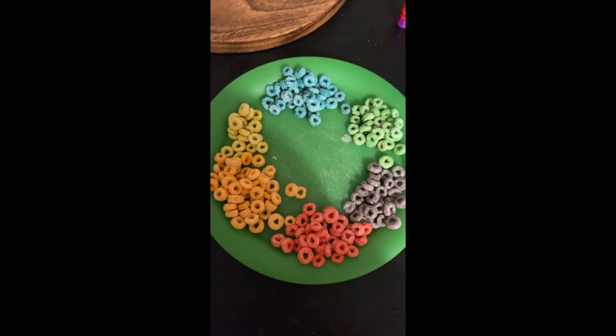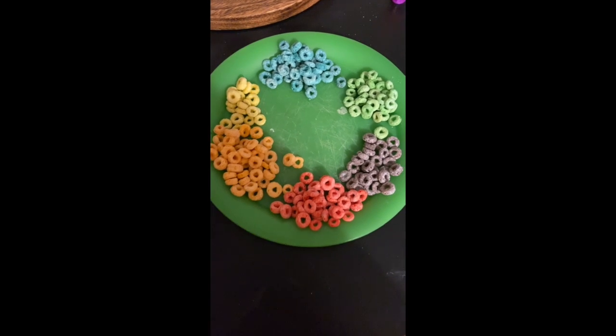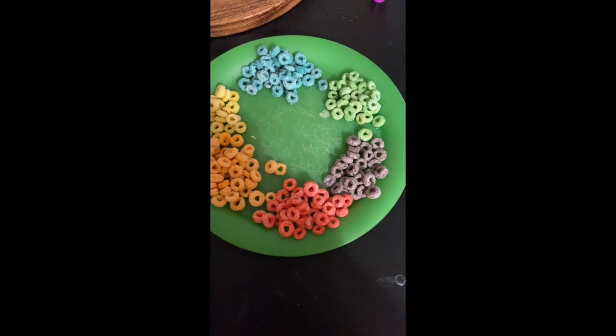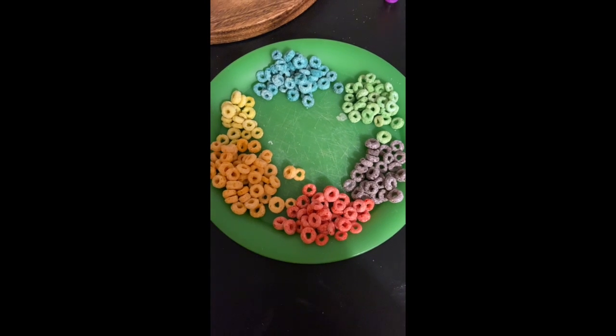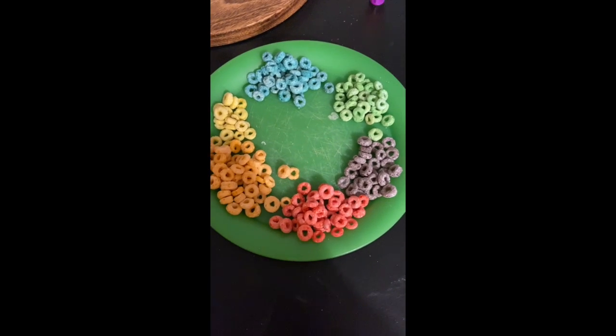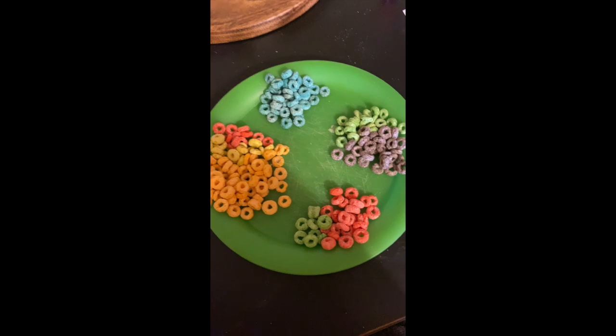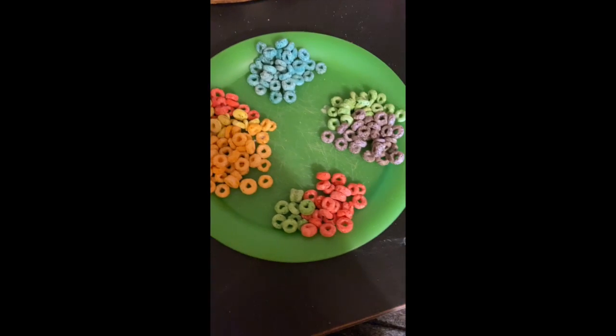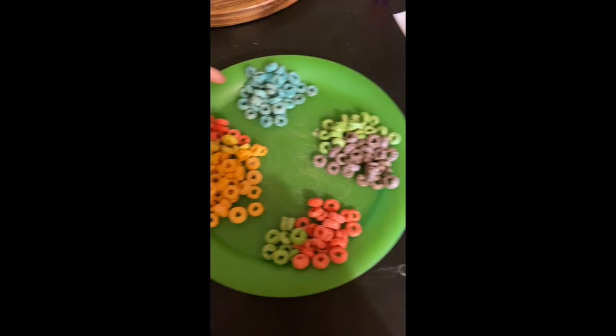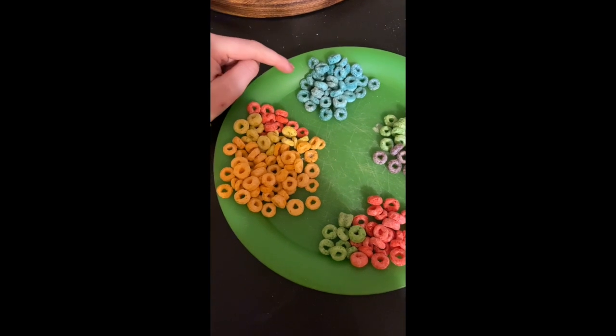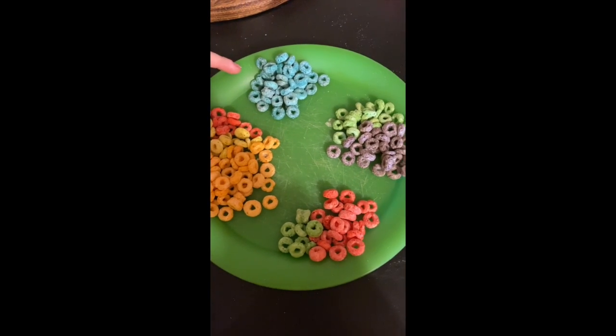So now let's take a look at our other worksheet we completed earlier and separate our Fruit Loops into the colors we associated with each season. Now that we have our Fruit Loops separated, I'll tell you how I separated mine. I put blue for winter because it's cold outside and I think of stuff being blue.